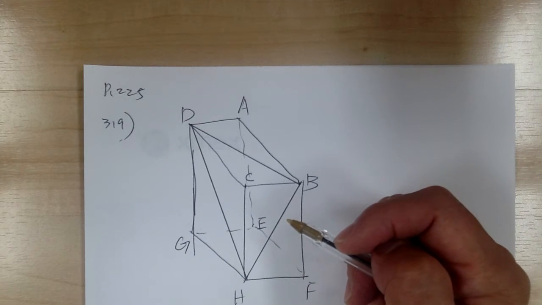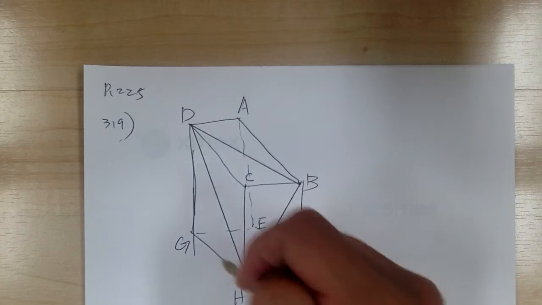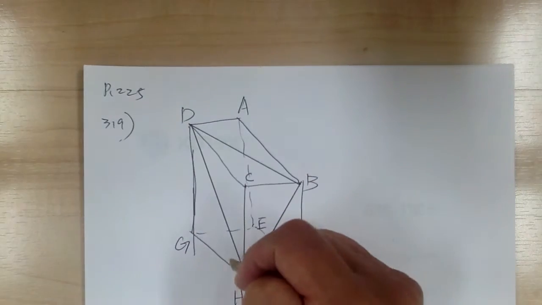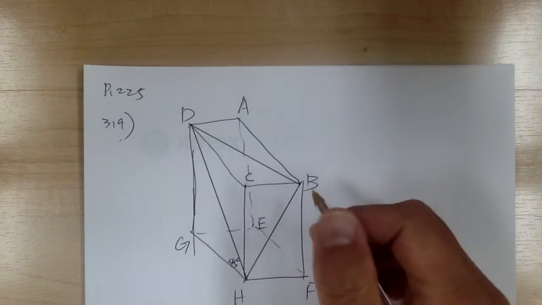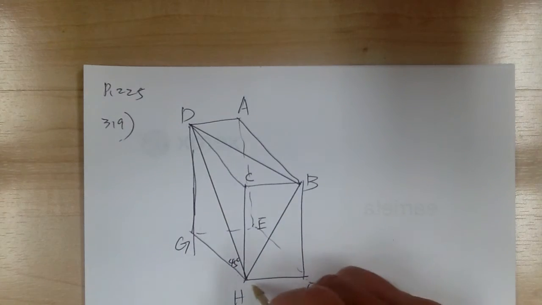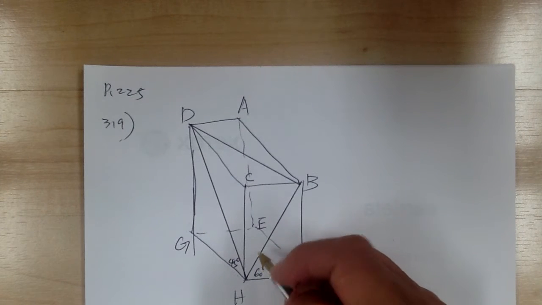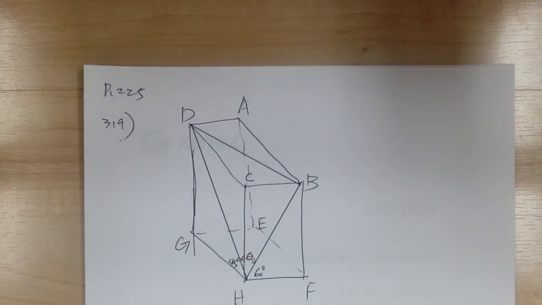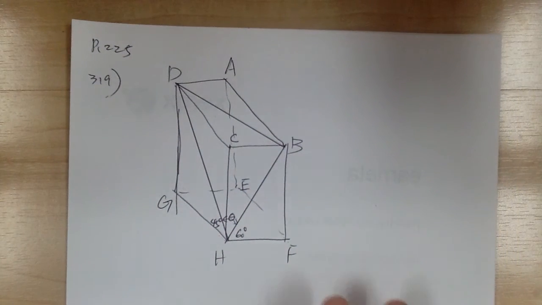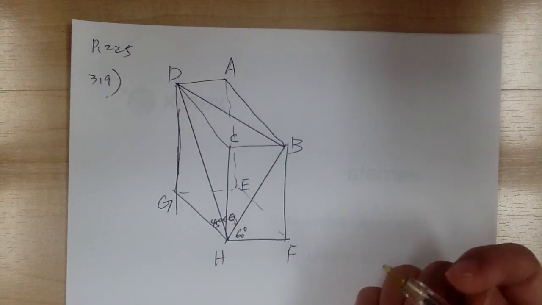Okay, so 319, this picture over here says DHG is 45 degrees, and FHB is 60 degrees, and you're looking for the cosine of this angle right over here. Let's call it theta. Now, since no number is given and trigonometry deals with ratios, you can put any numbers.